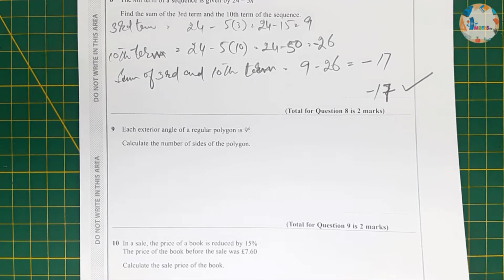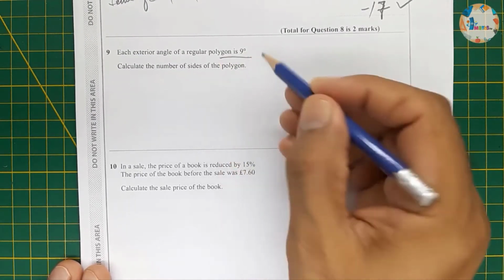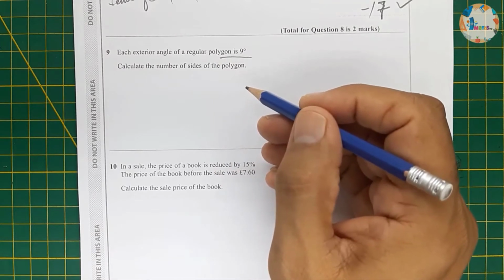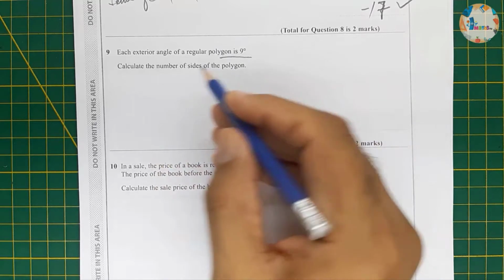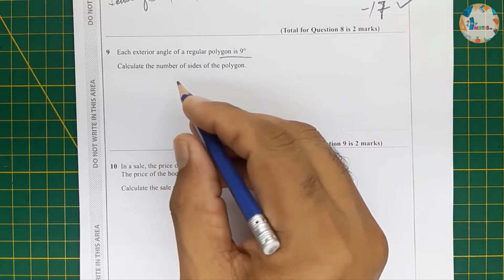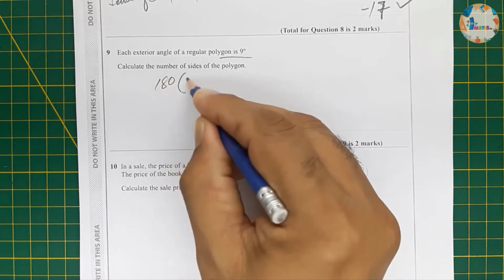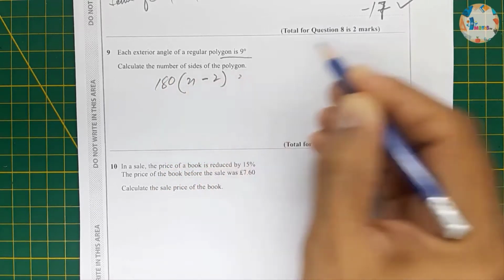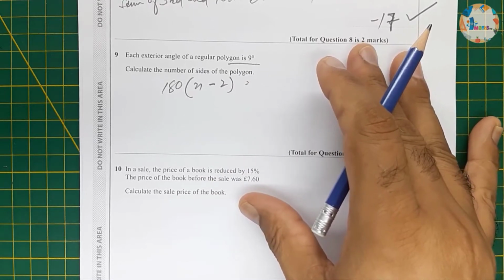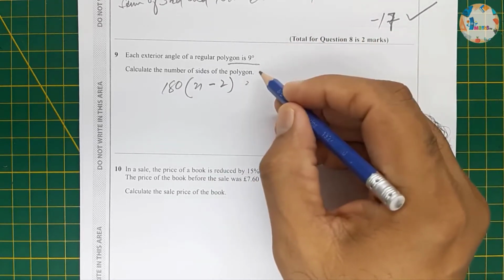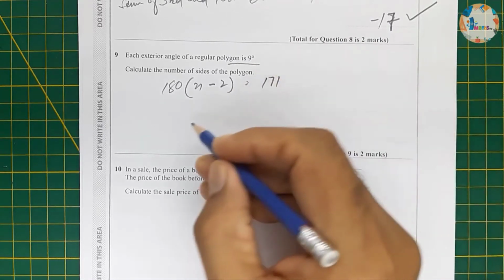Question number 9. Each exterior angle of a regular polygon is 9. Calculate the number of sides of the polygon. So we can calculate, for example, formula 180(n minus 2) is equal to, basically, 9. So 180 minus 9 will be 171.